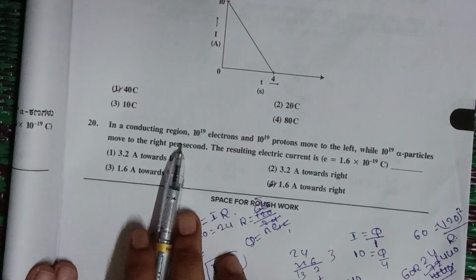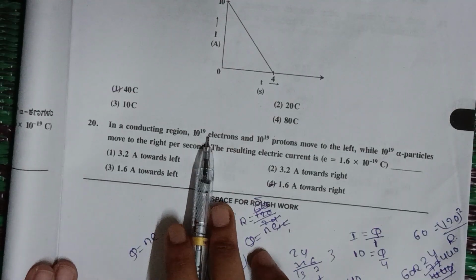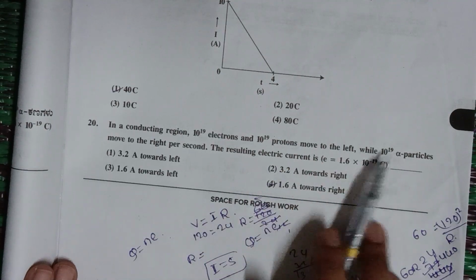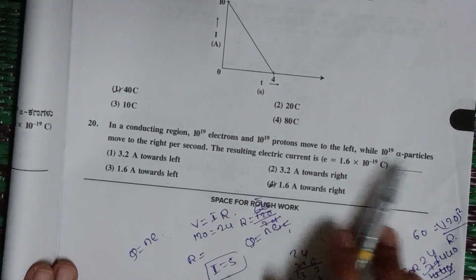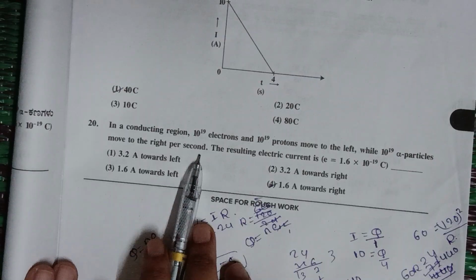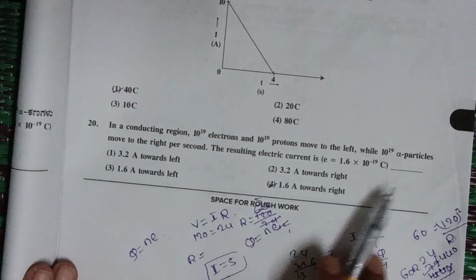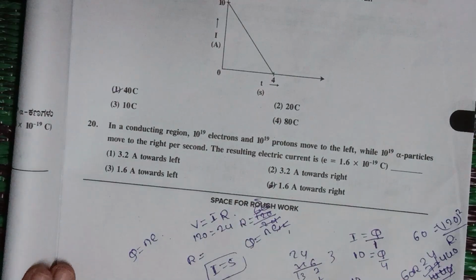In a conducting region, 10 to the power of 19 electrons and 10 to the power of 19 protons move to the left, while 10 to the power of 19 alpha particles move to the right per second. The resulting electric current is. Option 2 is the correct answer.